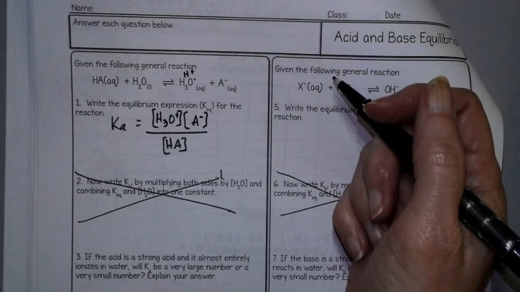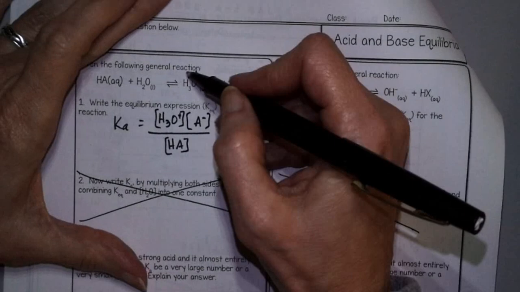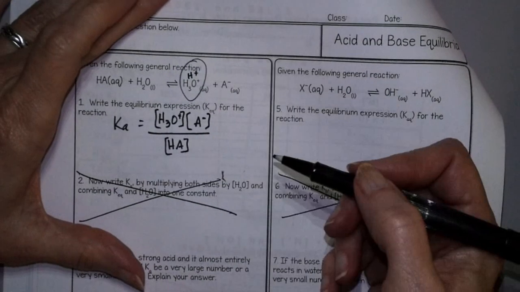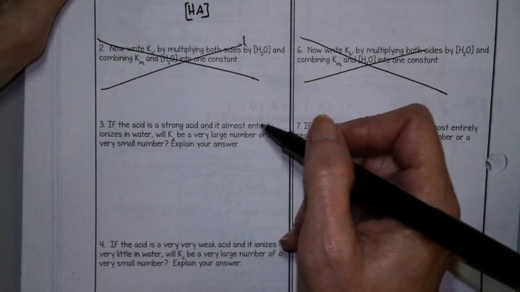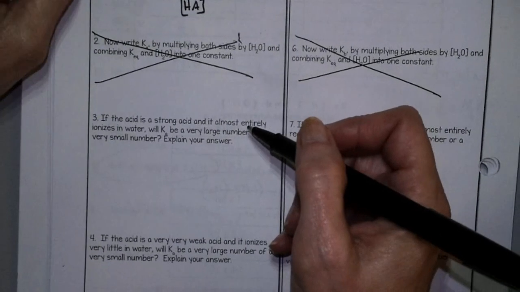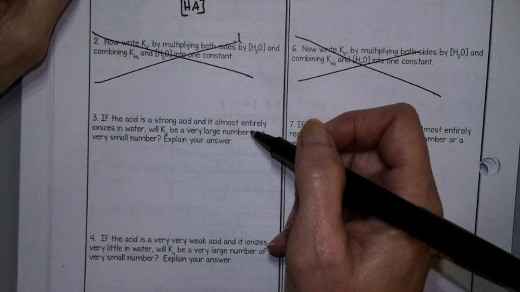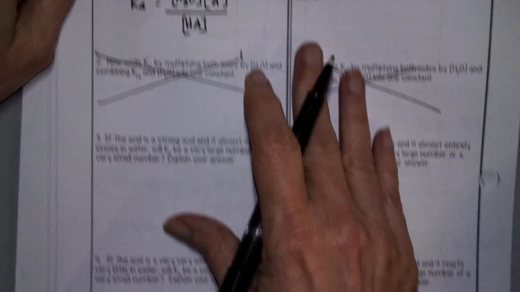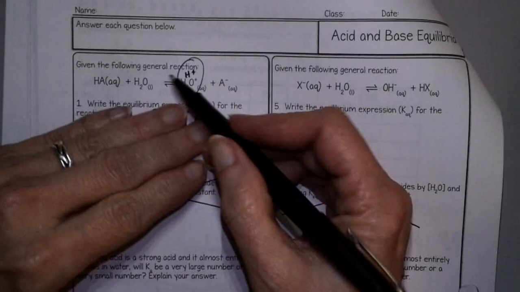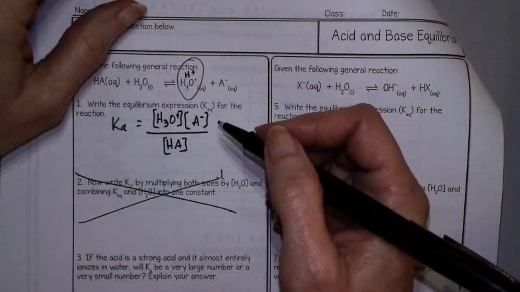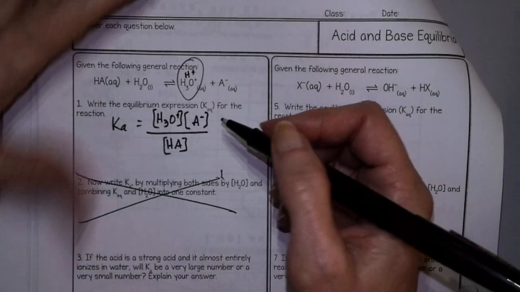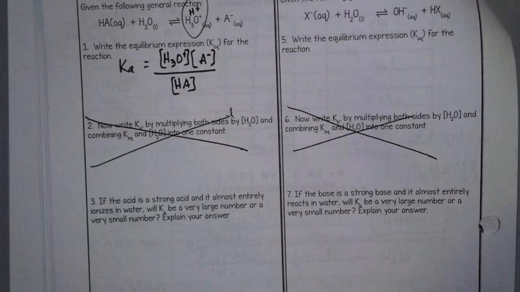If the acid is a strong acid and it almost entirely ionizes in water, will Ka be a very large number or will it be very small? If this completely ionizes in water, which means it's shifted to the right, is it a big K or a small K? If the products are favored, it's a big K, large K. Why? Because the products are favored.